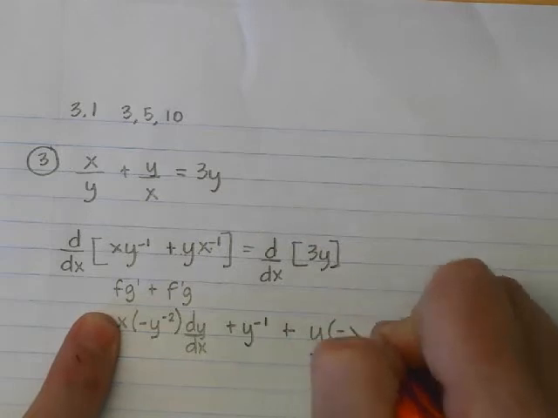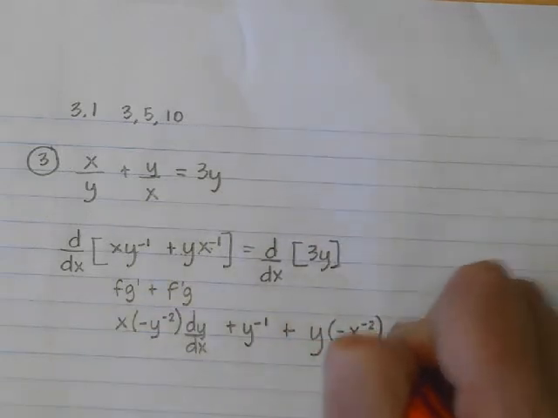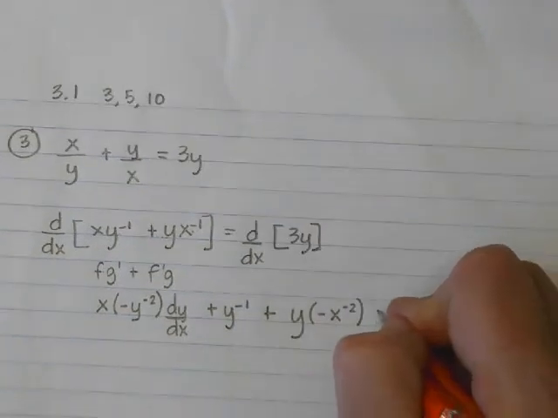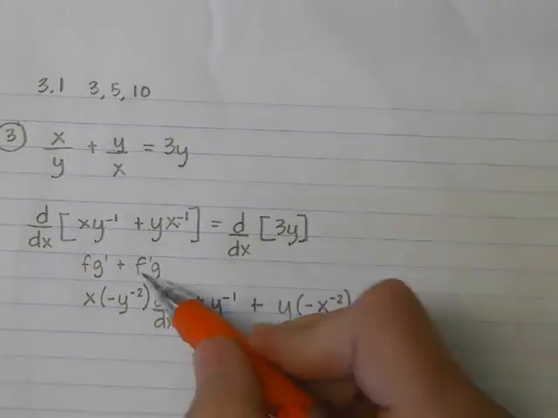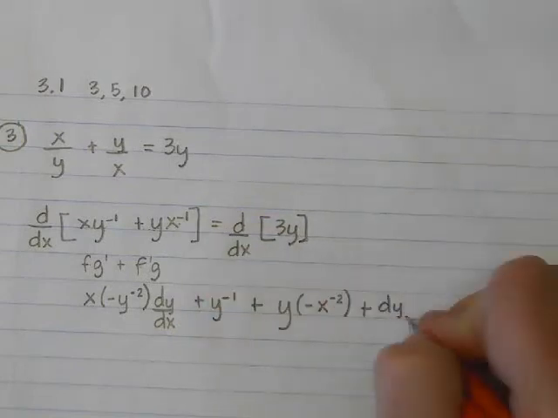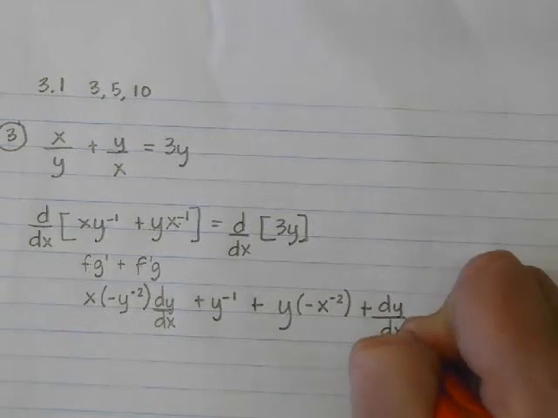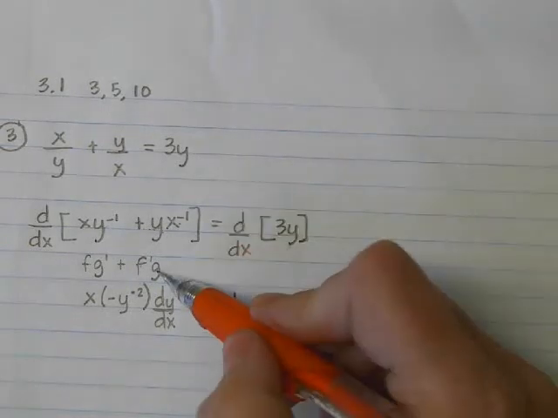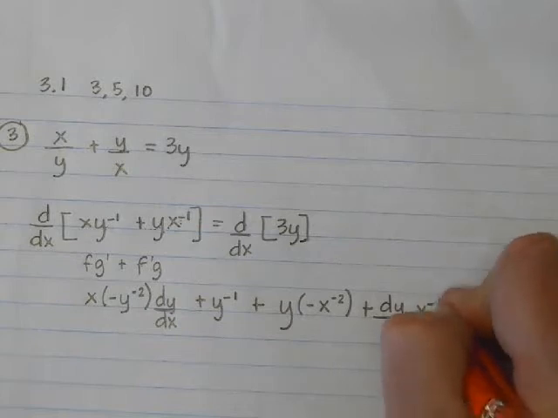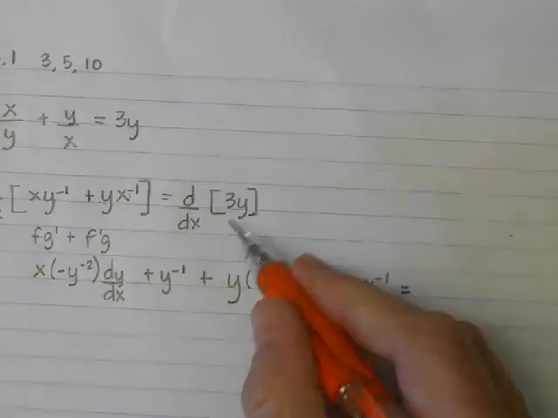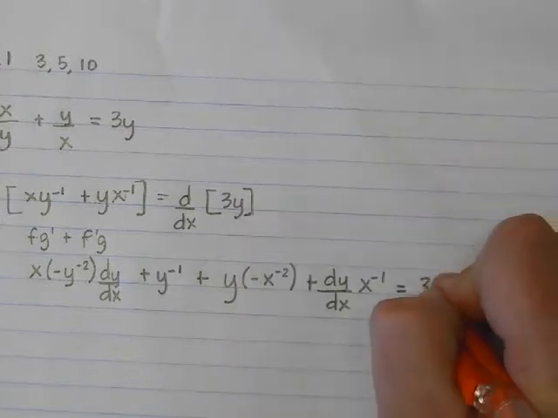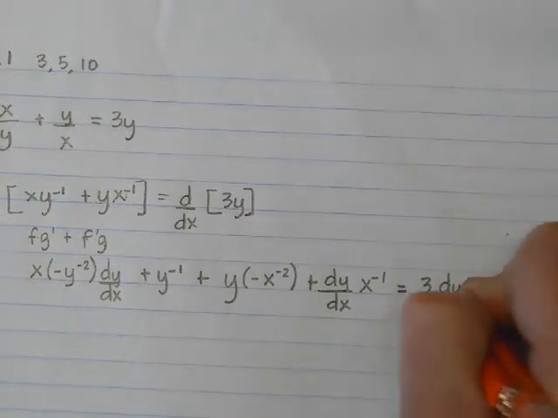The derivative of that is negative x to the negative 2, and again I'm using the product rule. So the derivative of y is dy/dx, and then g, x to the negative 1. And over here, the derivative of 3y is 3 dy/dx.